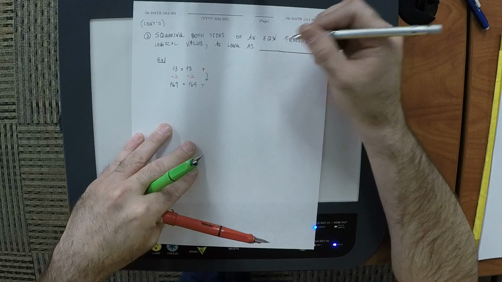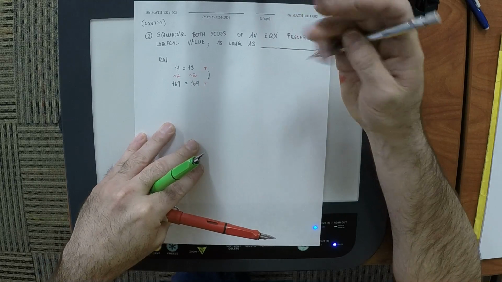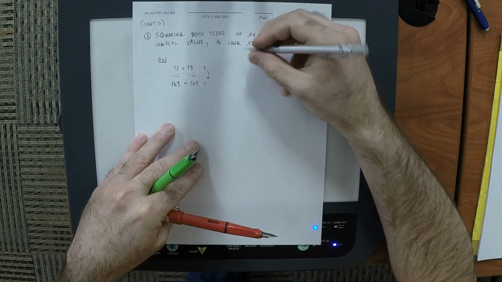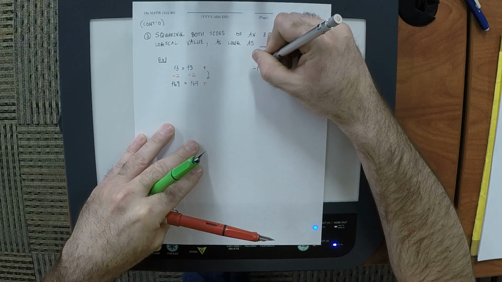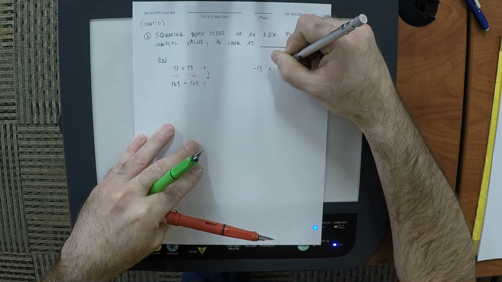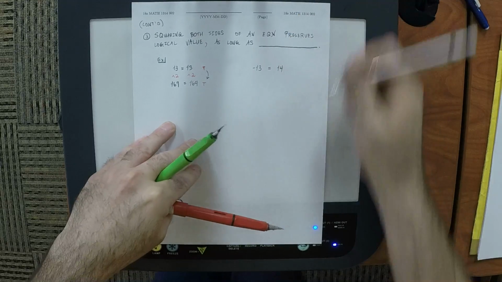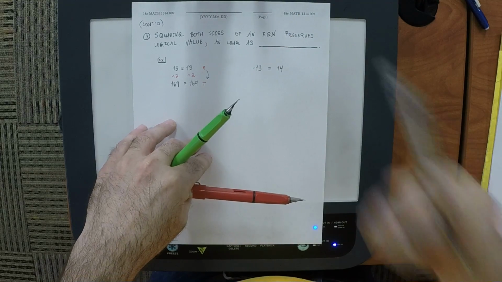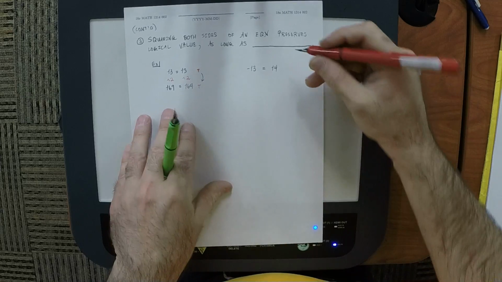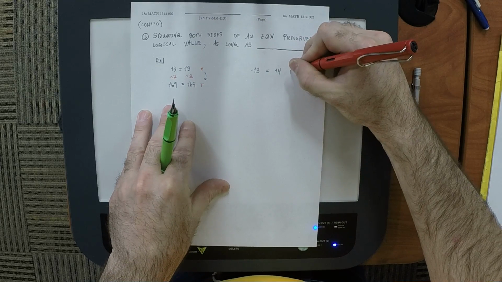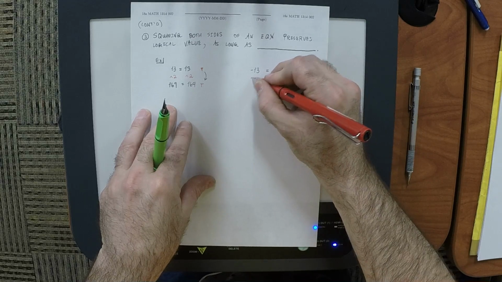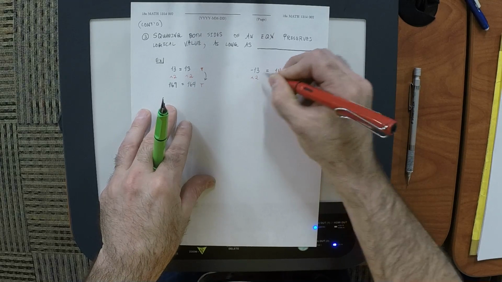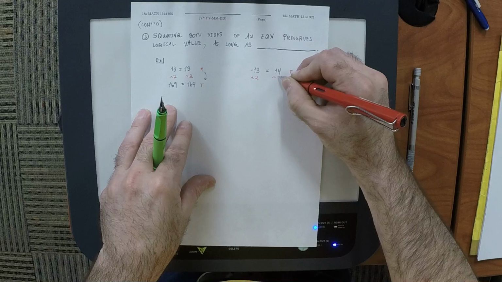Another one. How about 13 equal 14? But for reasons that I hope are foreshadowing, I'm going to not do 13 equal 14. I'm going to do negative 13 equal 14. So of course that's false. And I'm going to square both sides. So square, square.